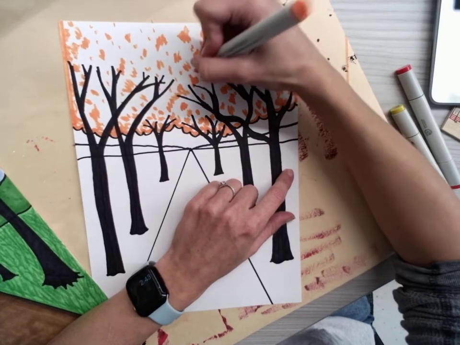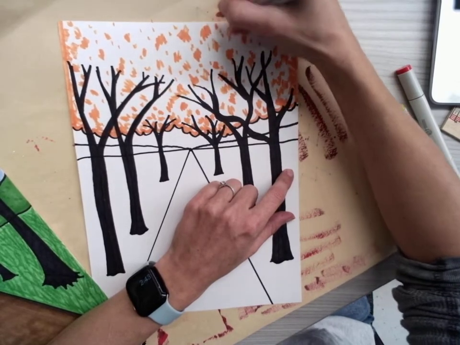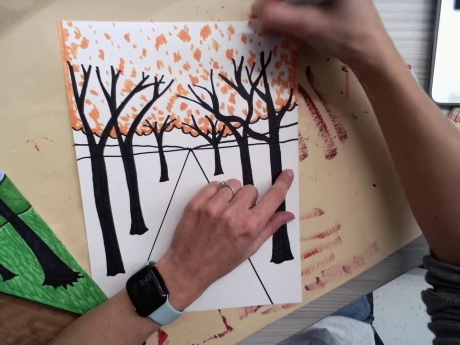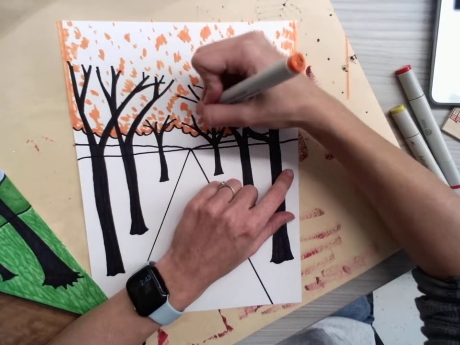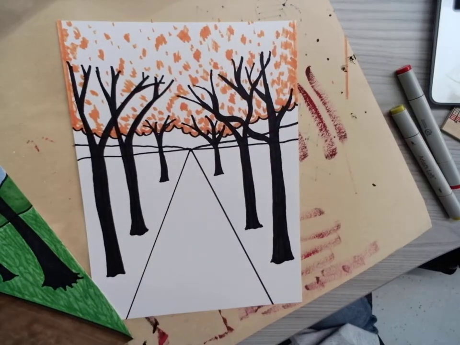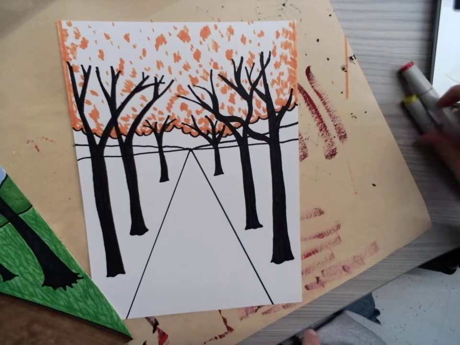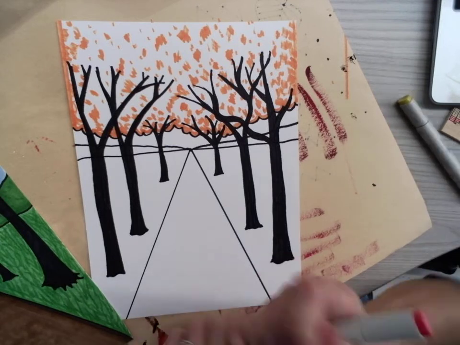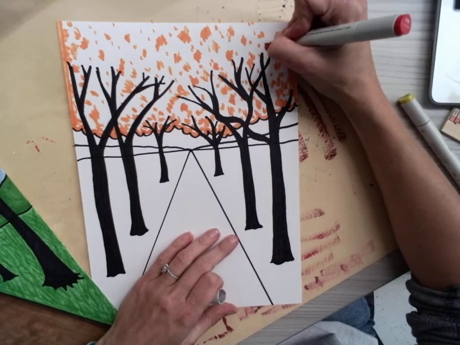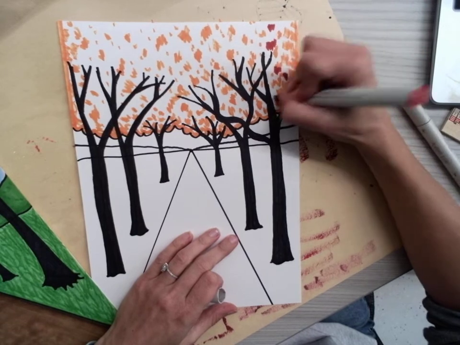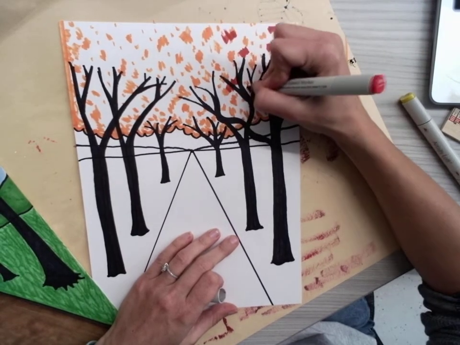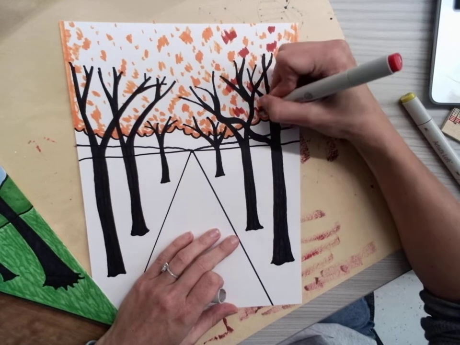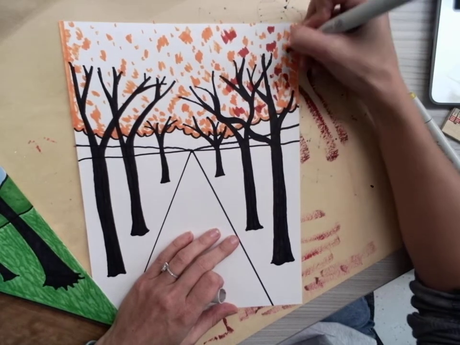And next I'm going to take my red. And I'm going to do the same thing again. Only this time I'm not tracing those edges. So I'm just making a whole bunch of random squiggly spots. And it doesn't have to be a certain way. Some are bigger, some are smaller.